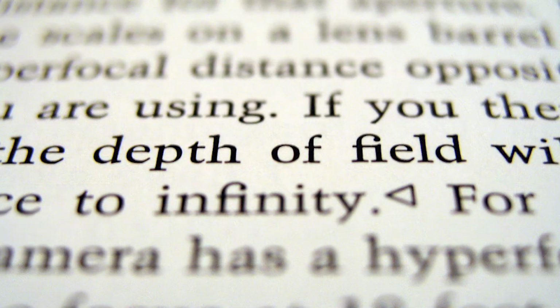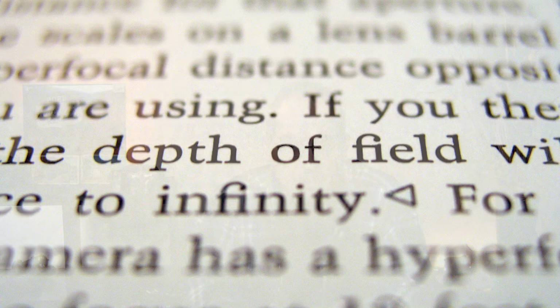Now in this image you can see clearly what depth of field means. The image is with a very shallow depth of field. The area in focus is really small. The item in front of and behind the focal point are both out of focus. If this image had been taken at an aperture of f22, all of the text would have been in focus.